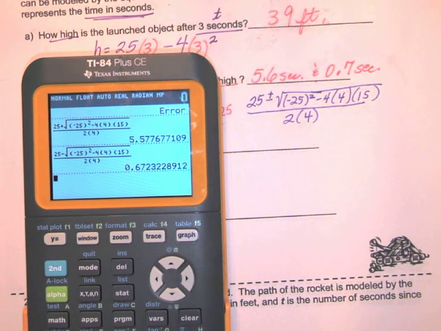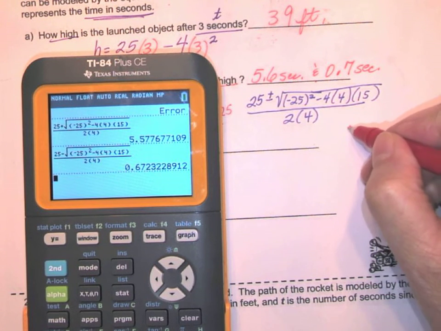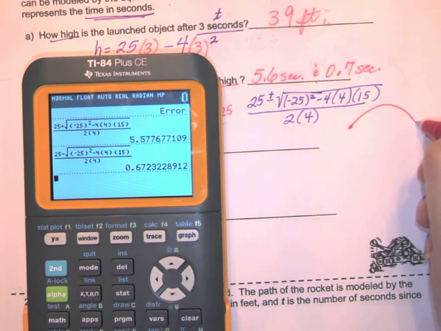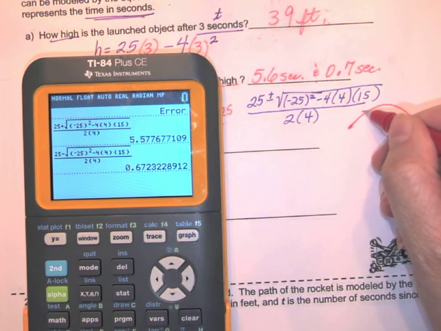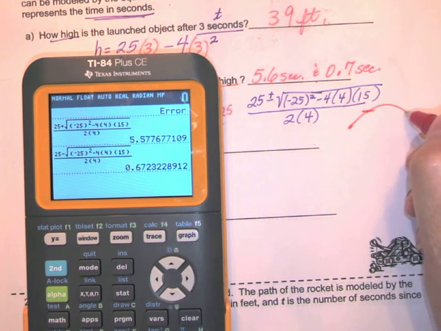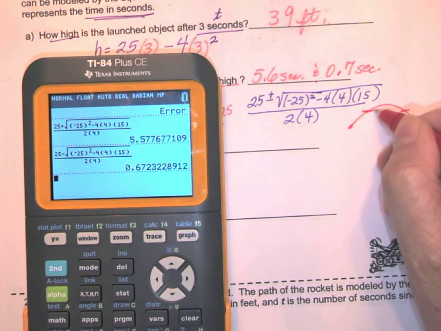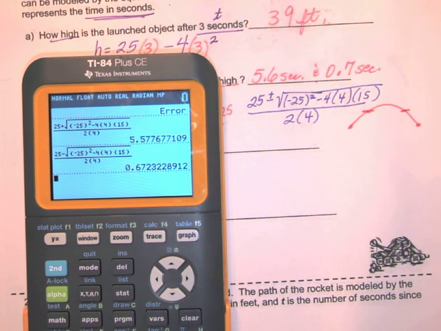Now, why do I have two answers? Because this is a catapult. I launch the object and it hits 15 feet on the way up, hits it again on the way down. So it hit it twice.